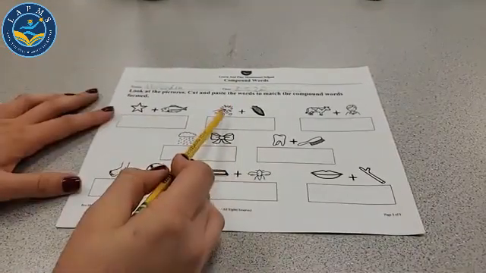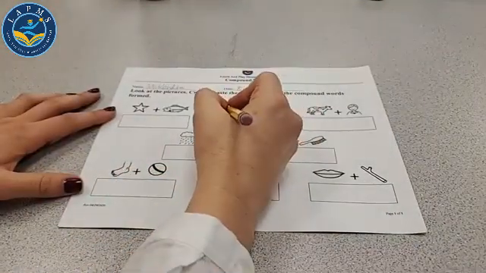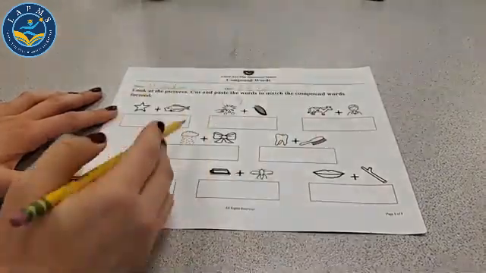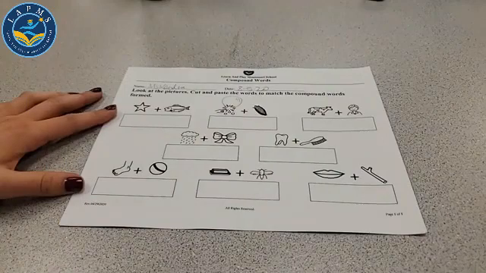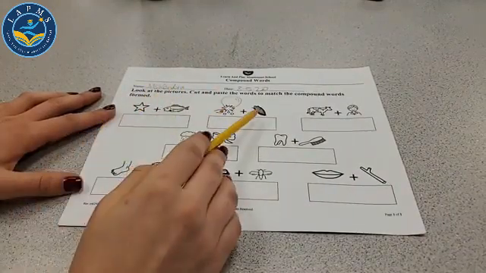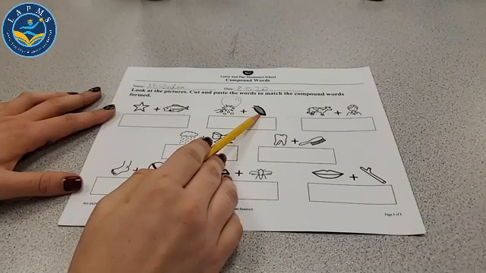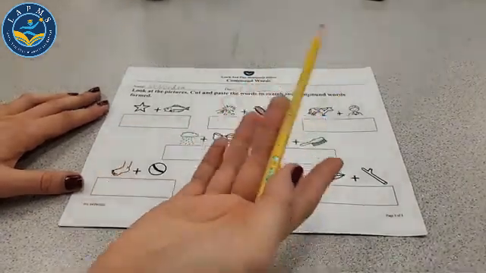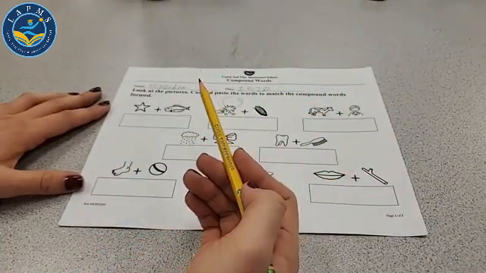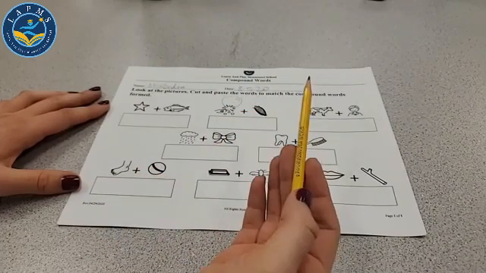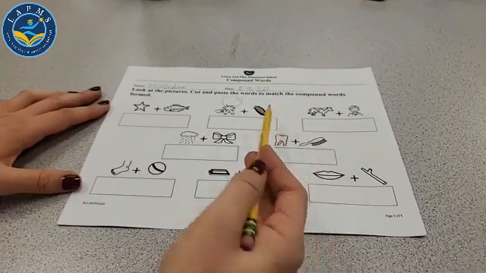Super. And this next one, imagine a balloon is here. It is being popped. Pop and corn. Popcorn. Who likes popcorn? Pretty delicious most of the time. This is popcorn. Pop and corn.